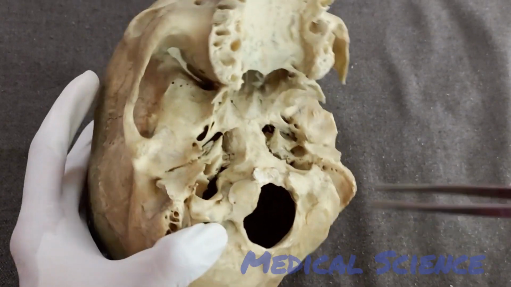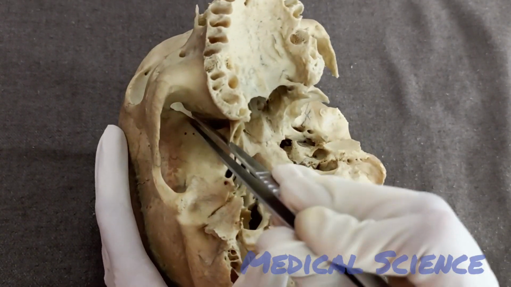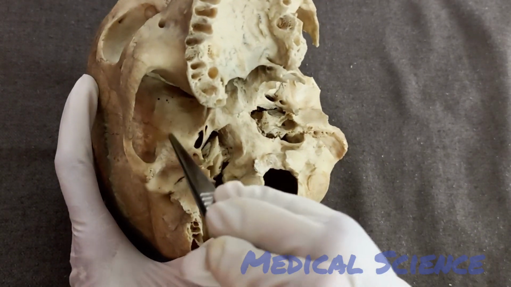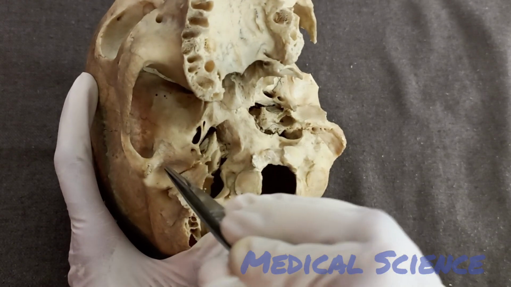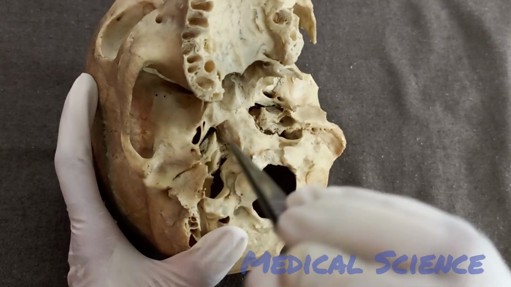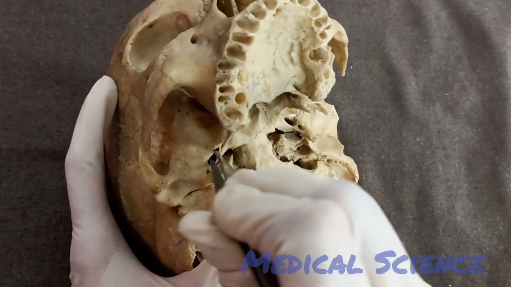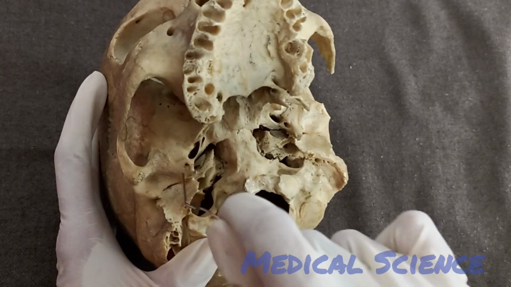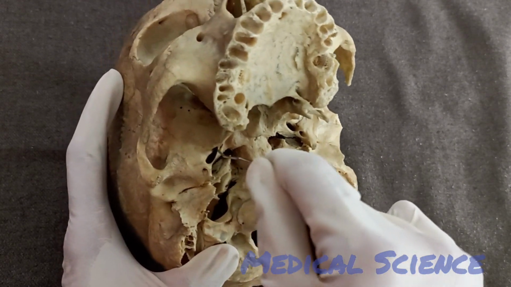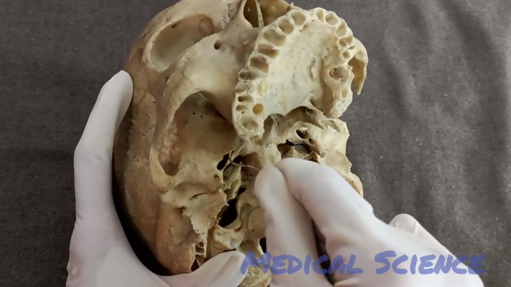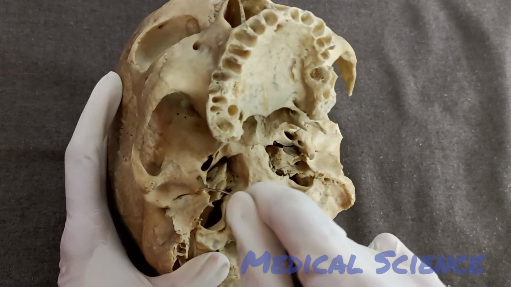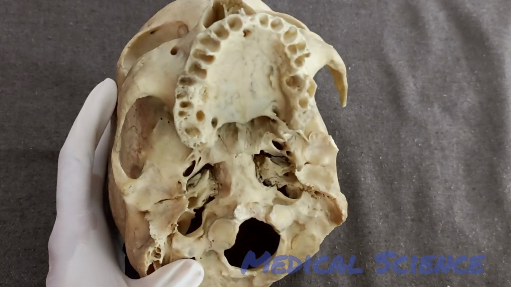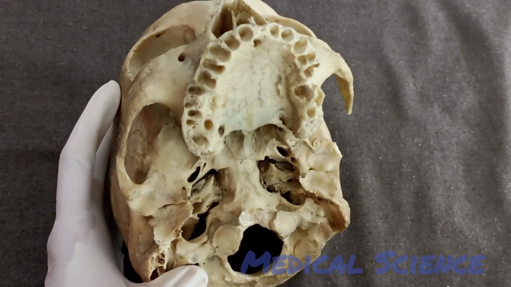If you see the roof of the infratemporal fossa, which is formed by the infratemporal surface of the greater wing of sphenoid and the adjoining surface of the temporal bone, the roof shows two openings. One opening is here. This is known as the foramen ovale, and here is the other opening. This is known as the foramen spinosum. So what structures pass through the foramen ovale?